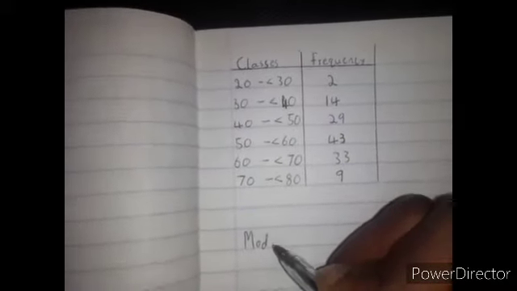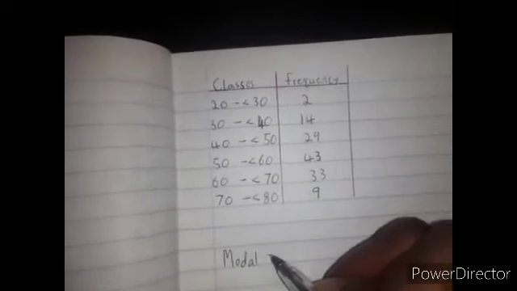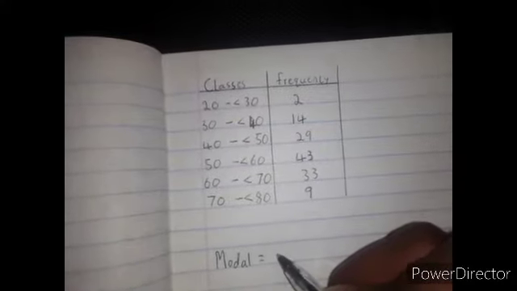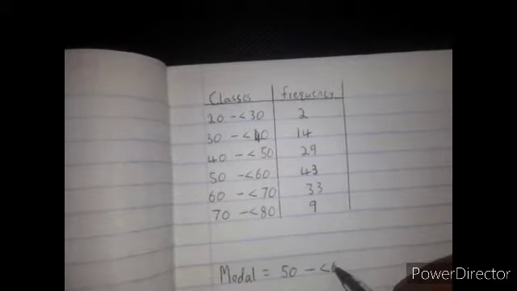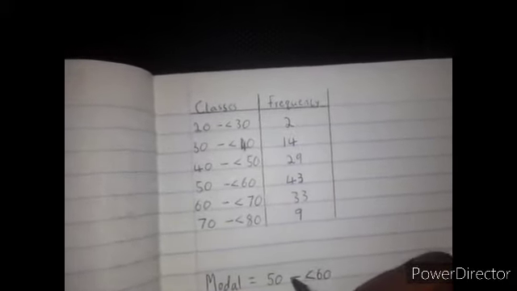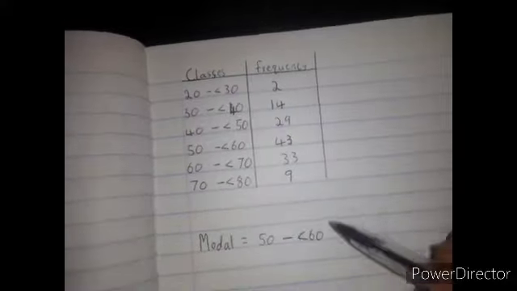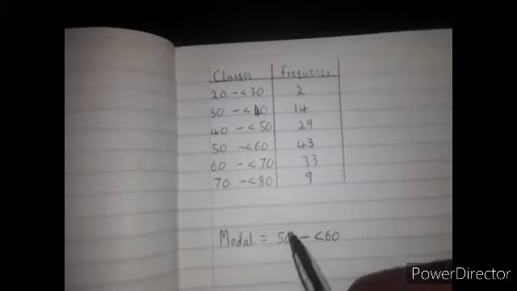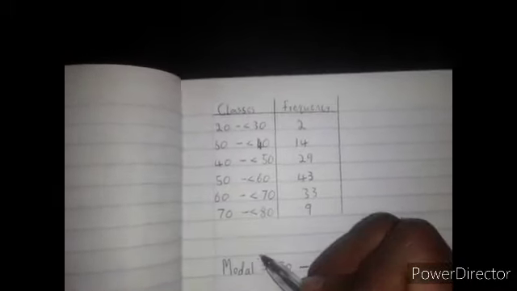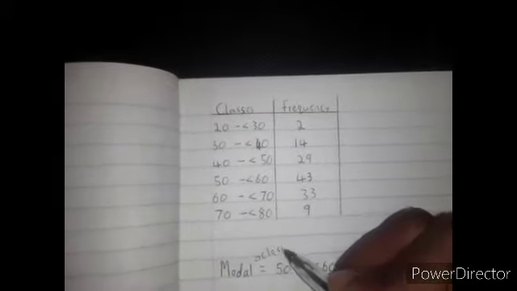So the modal class is 50 to less than 60. And then, this is the modal class.